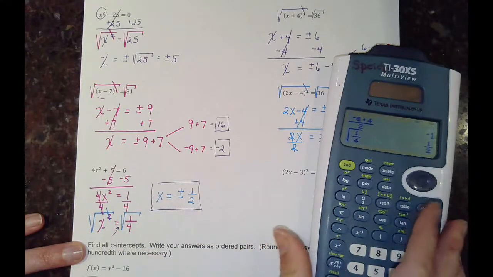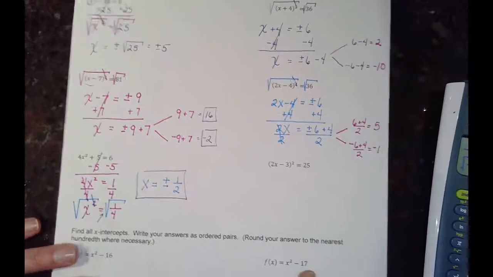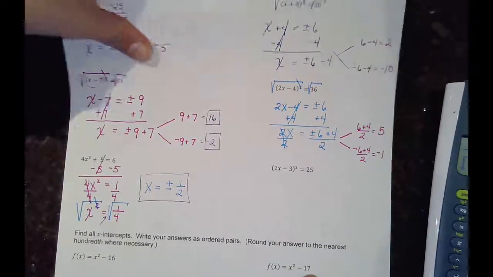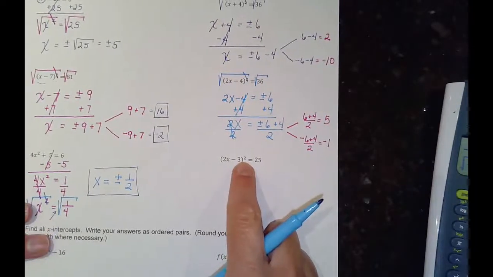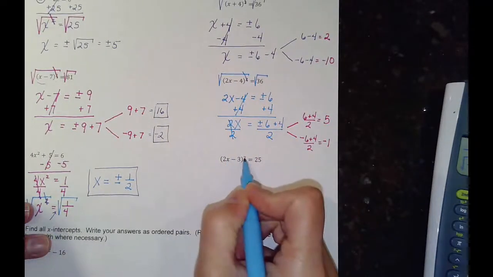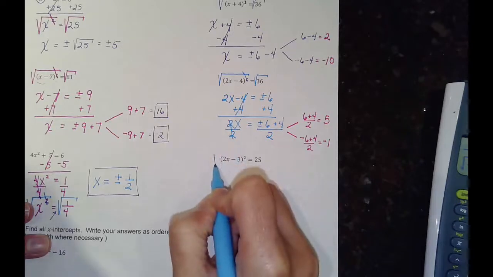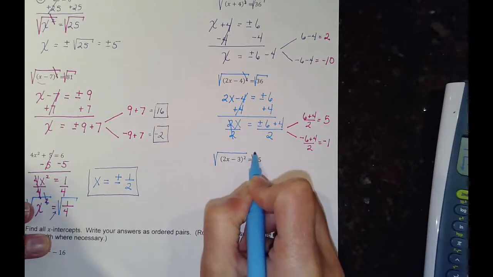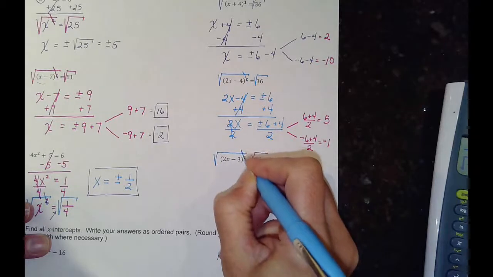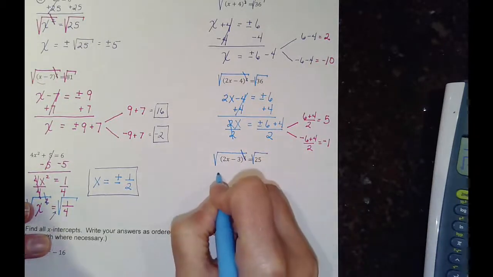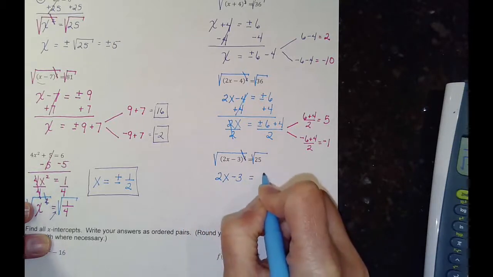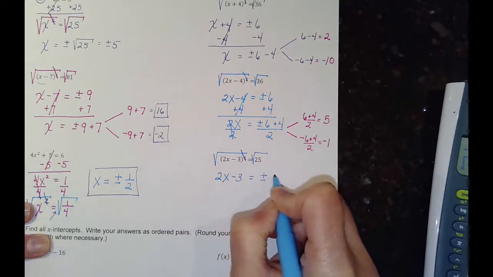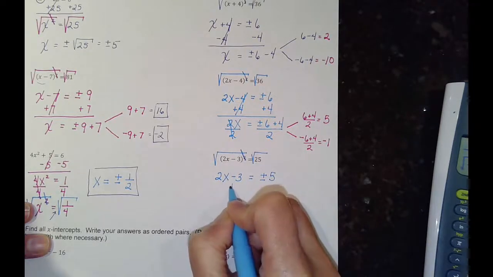All right. And then last one. So the squared term is all by itself, right? You have something squared. There's nothing hanging out with it. So we'll just jump right into the square root. The square and the square root cancel out. So we'll have 2x minus 3 equals, I'm going to put the plus and minus in right now, the square root of 25, which is 5. So I'm going to add 3 to both sides.